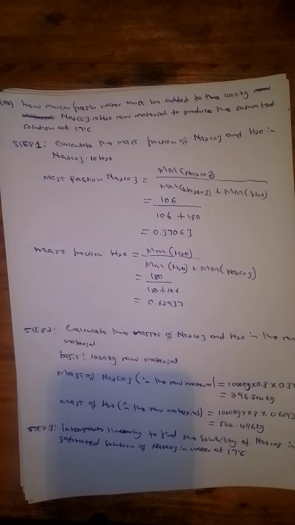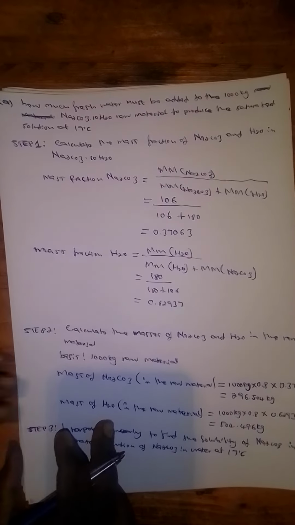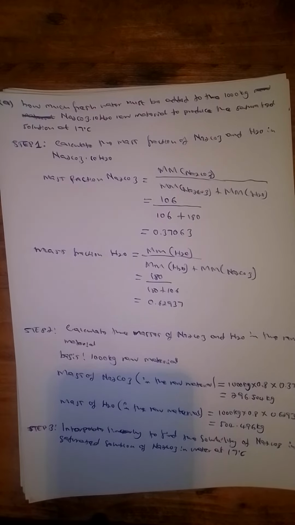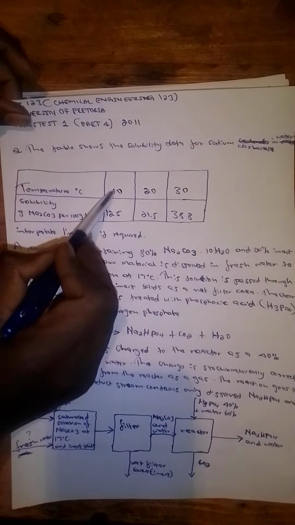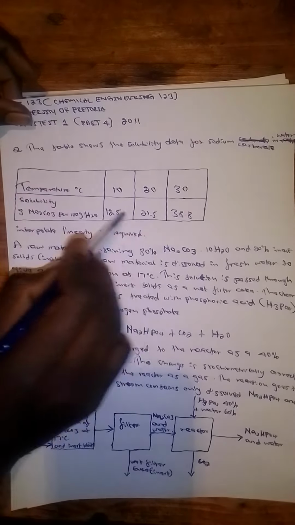We're going to interpolate using this data. Remember that we know the temperature is 17 degrees, but we don't know the solubility.